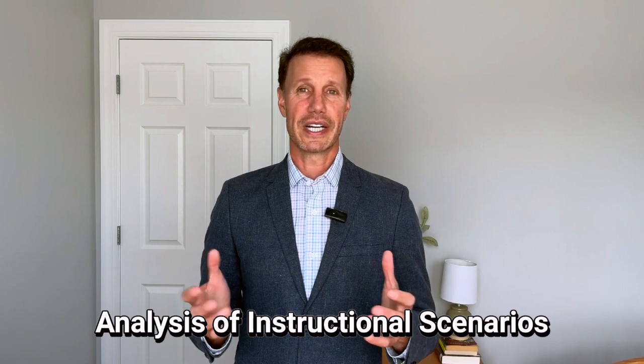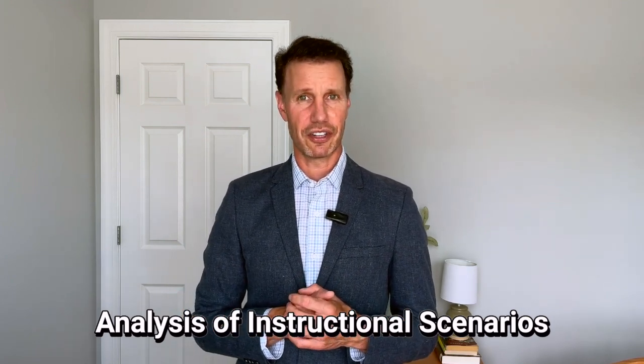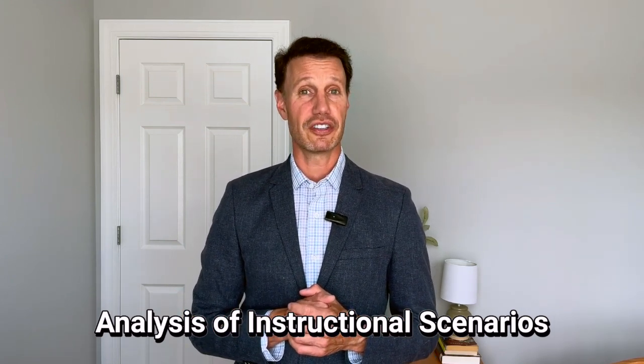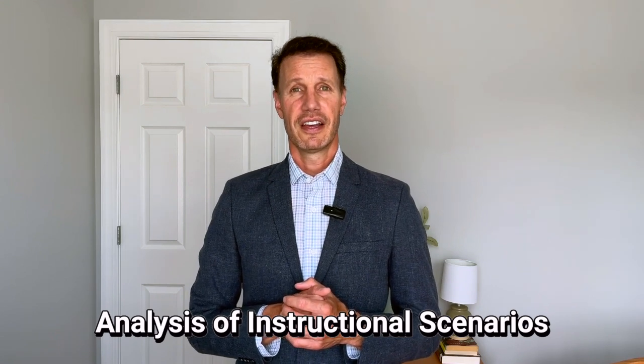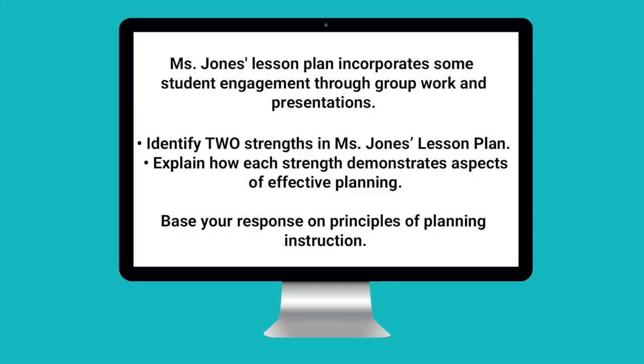The fifth category, analysis of instructional scenarios, is the only category that includes constructed response questions. This section will present hypothetical teaching situations. You'll need to evaluate those scenarios based on principles of effective teaching, student needs, and best educational practices. Each answer will receive a score of 0, 1, or 2, with 2 being the highest, based on how thorough, complete, strong, and supported your answer is.